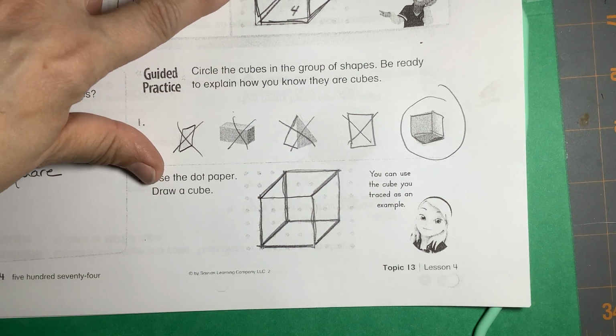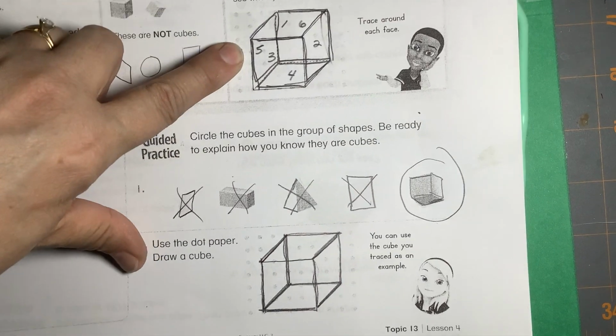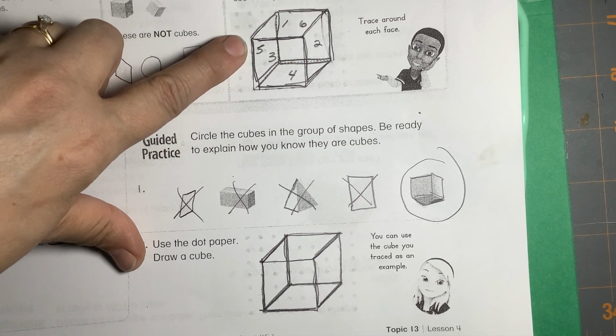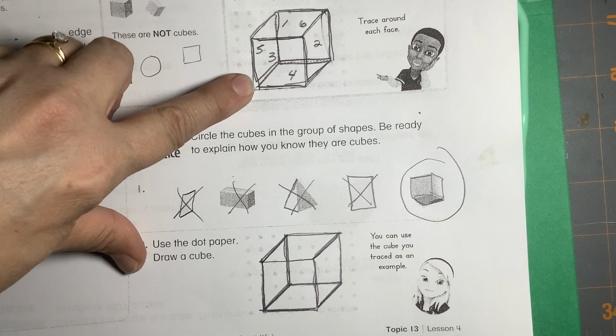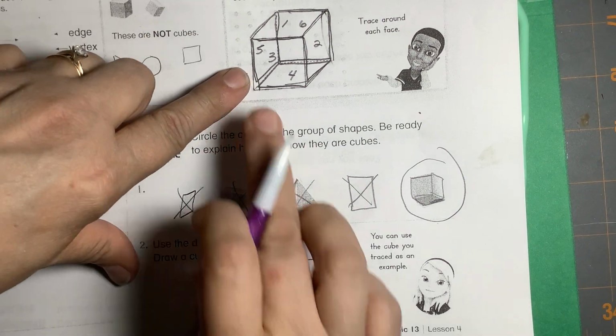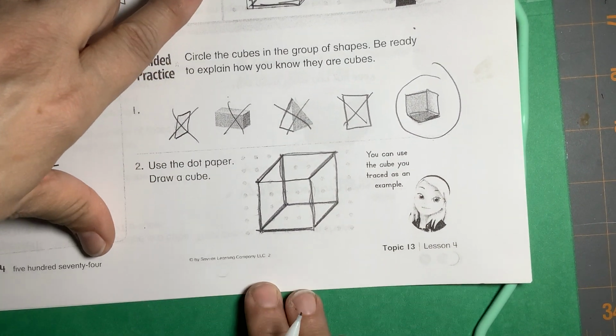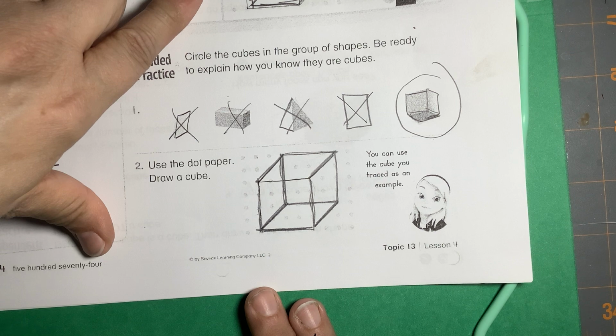Okay? So if we look up here, we did the same thing. We started with 1 dot, 1 up here. We went 1, 2, 3, 4, 5 down. So 5 this way, just like we did down here, and then across 5, down 5, and across 5. So we have our cube.